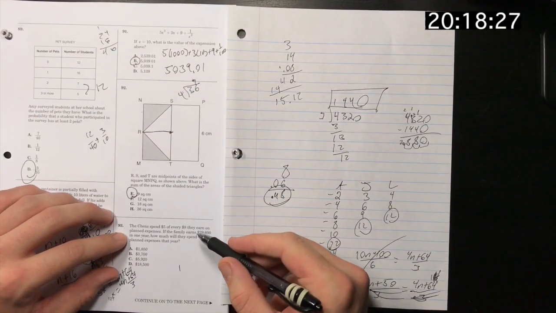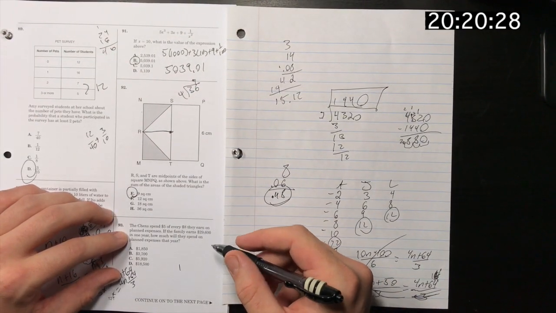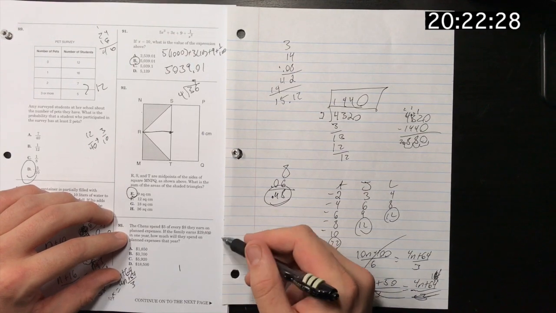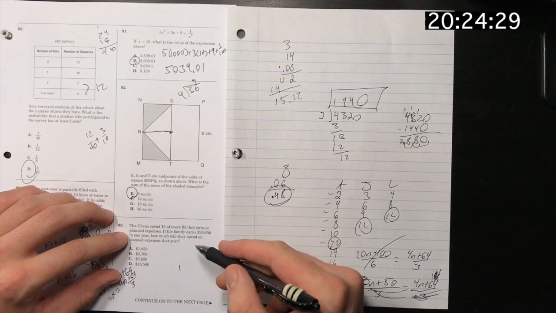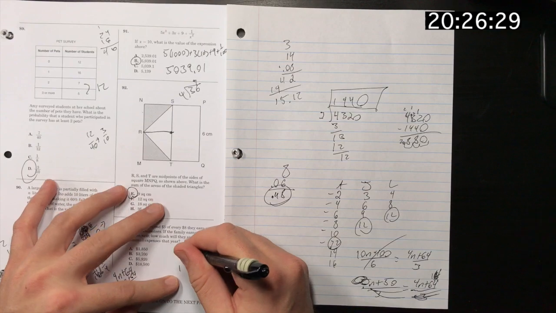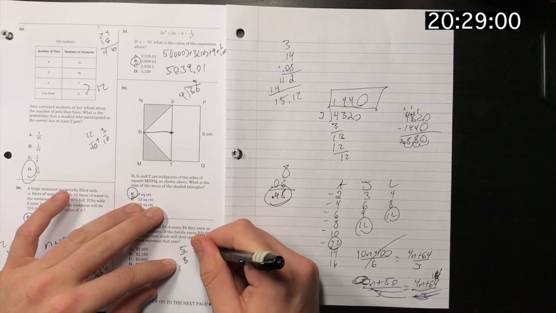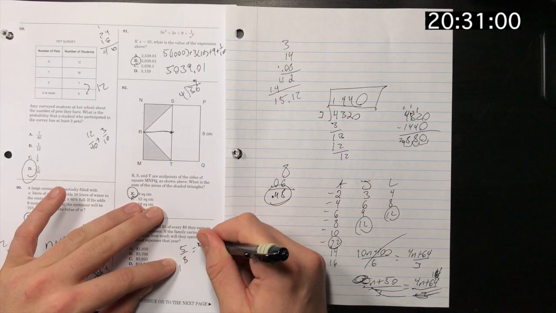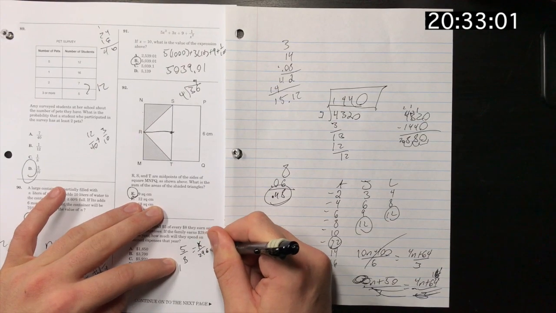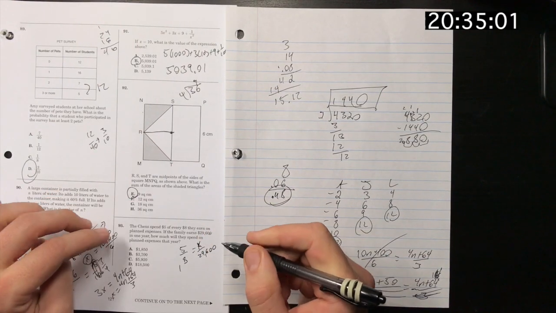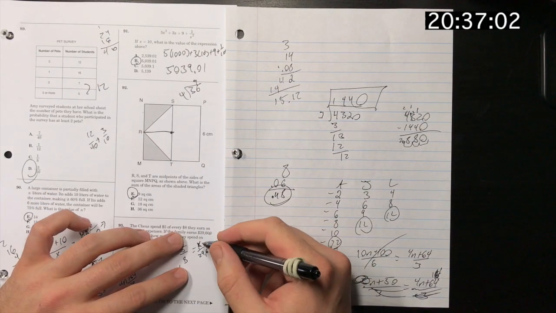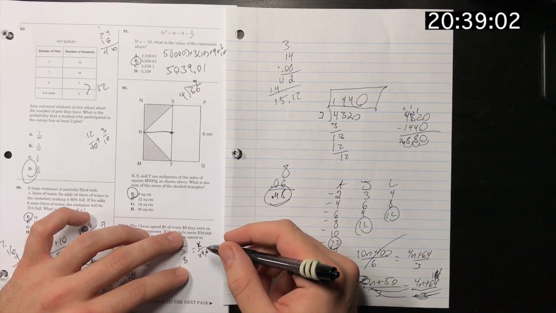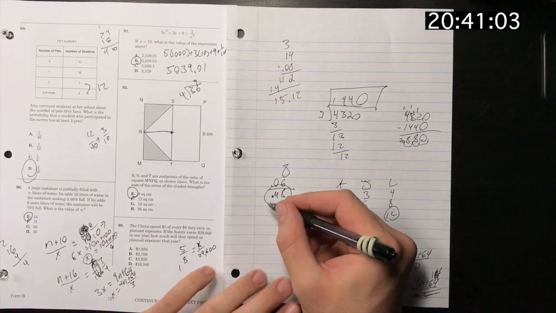The Chens spend $5 of every $8 they earn on planned expenses. If the family earns this much in 1 year, how much will they spend on the planned expenses? Okay, so it's like a proportion. So 5 out of 8 equals x over, because that's how much they earned. How much are they going to put away? Do I really have to do this multiplication? That's so weak.